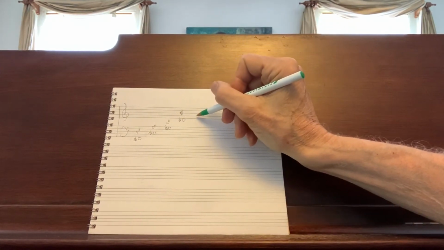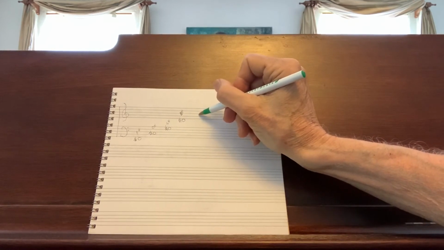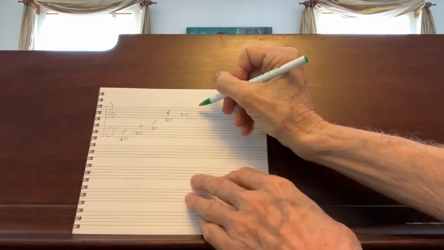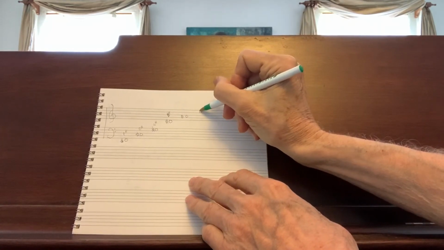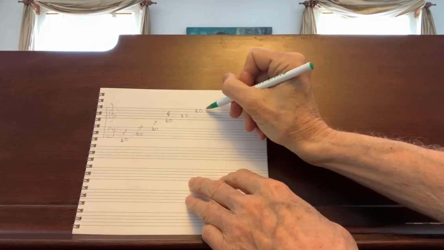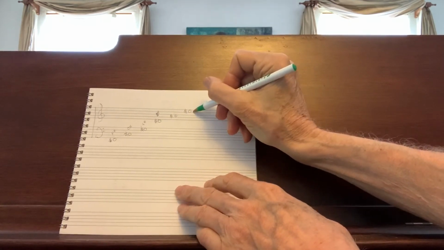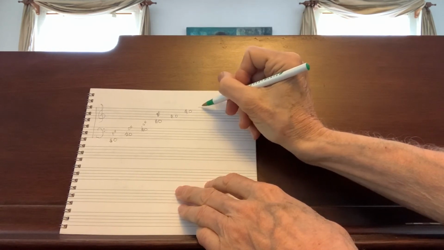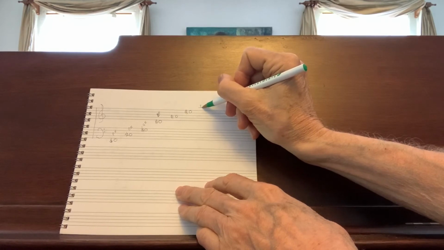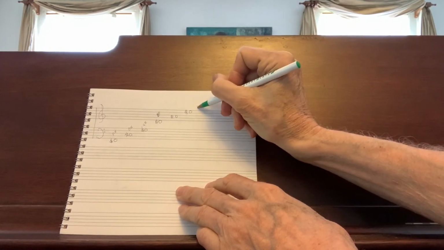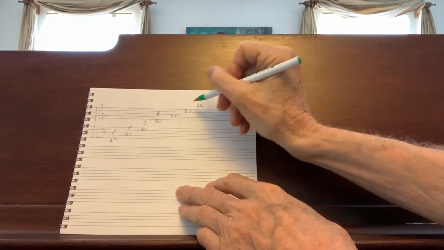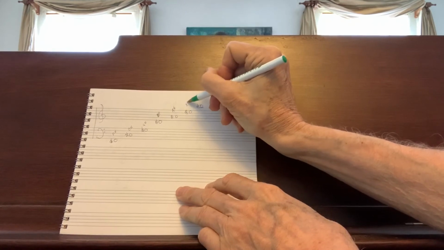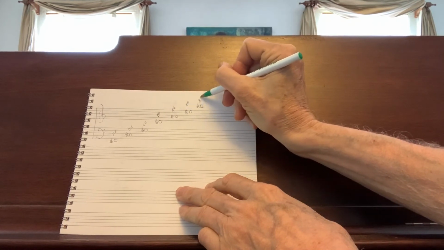And we continue on up. Another 5 brings us to A sharp. And another 5 up brings us to E sharp. And the last one brings us up to, watch this, E, F, G, ledger line A, and then up to B, which is above the ledger line, B sharp. So this is A sharp, E sharp, and B sharp.